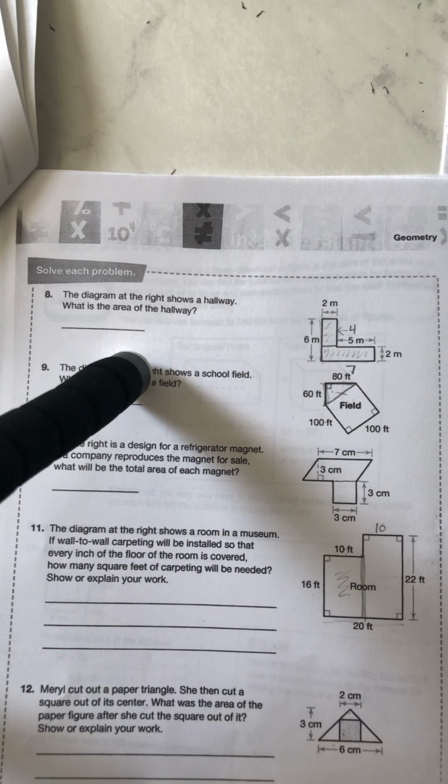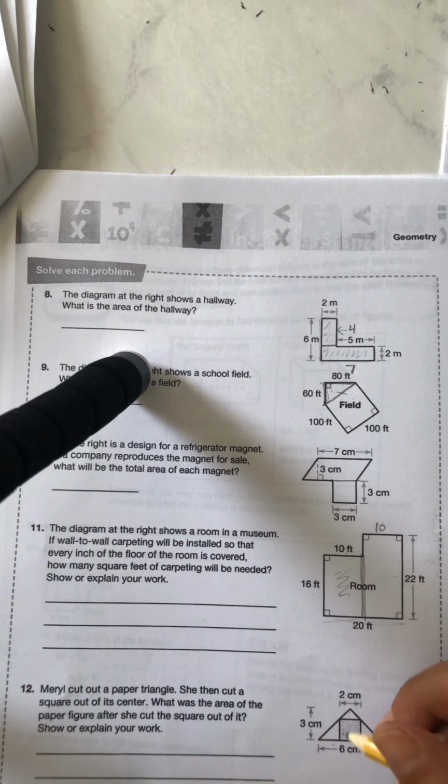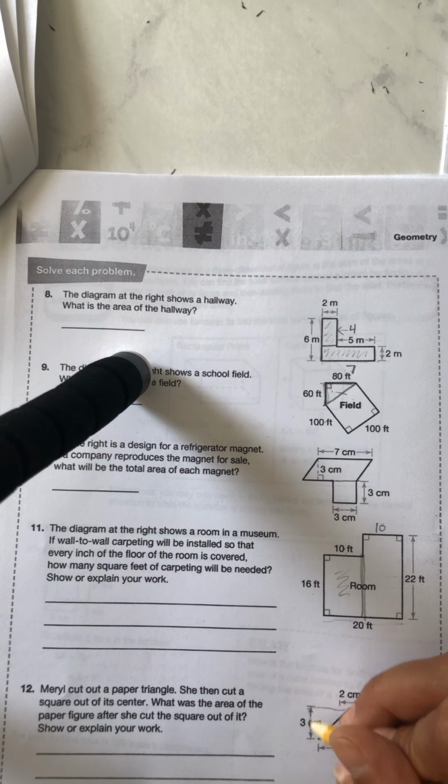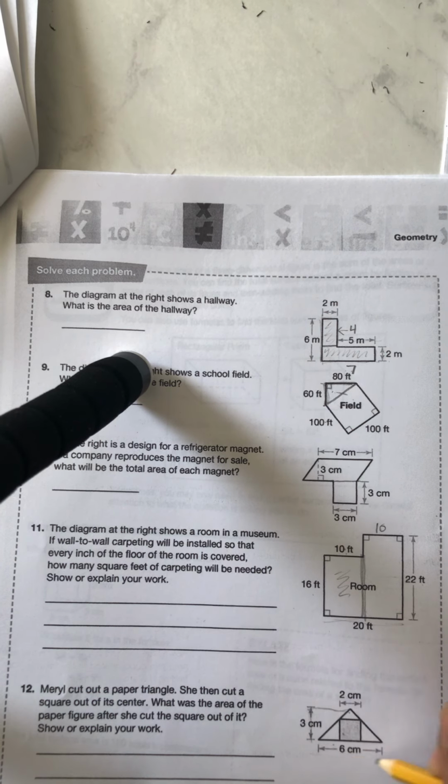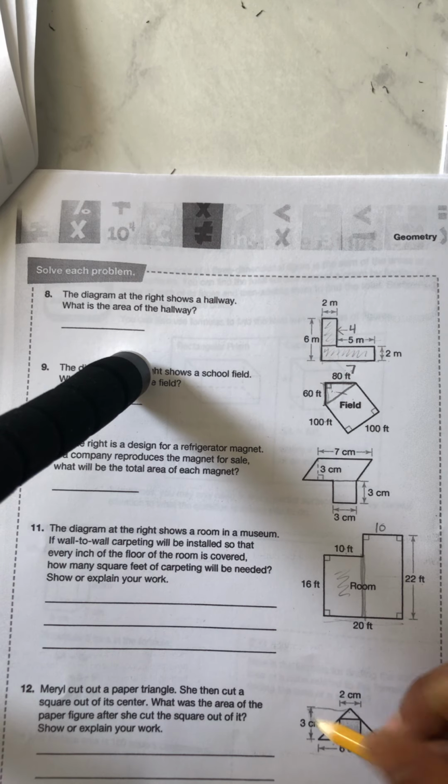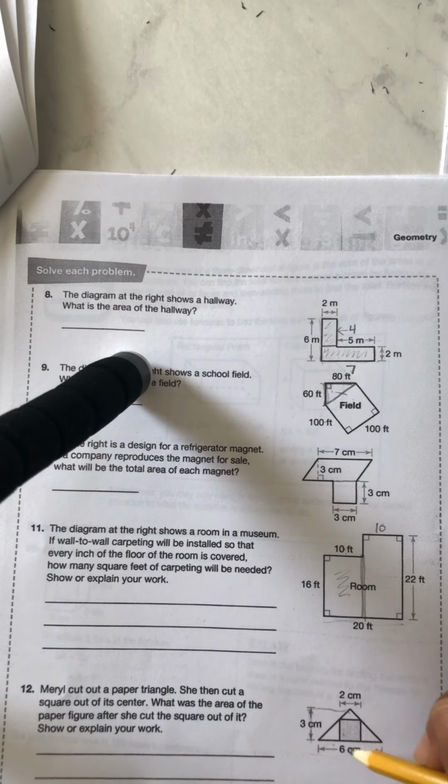If you look carefully, they're telling you the height is 3, so you can do the area of the triangle, 1/2 times base times height. And then you know that one side of this square equals 2, so you can easily find the area of that square also.